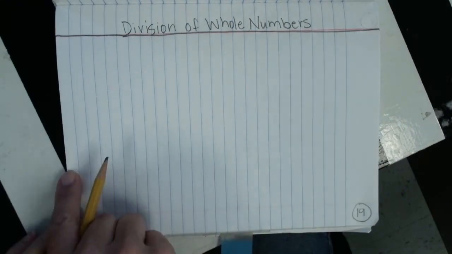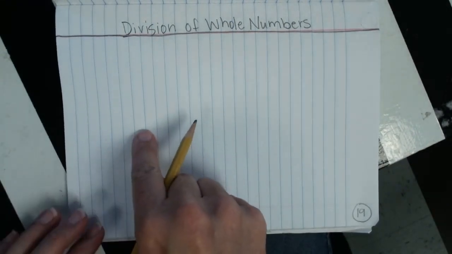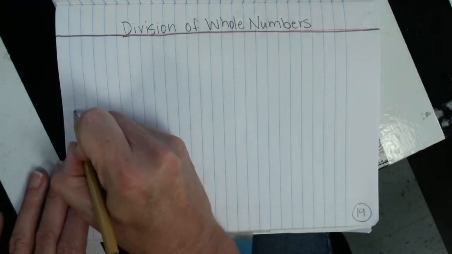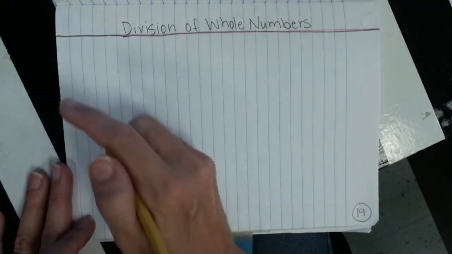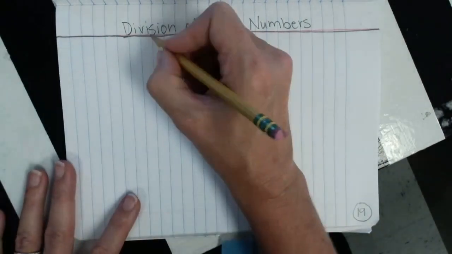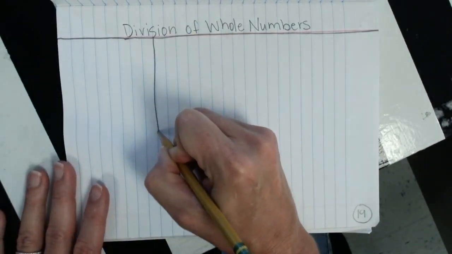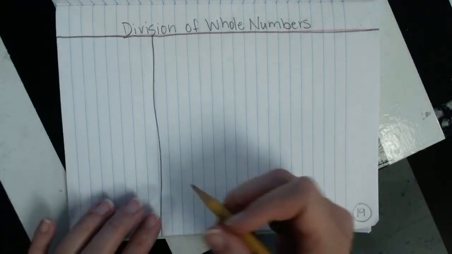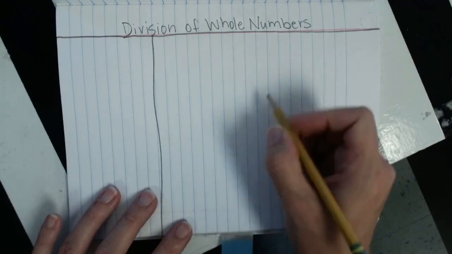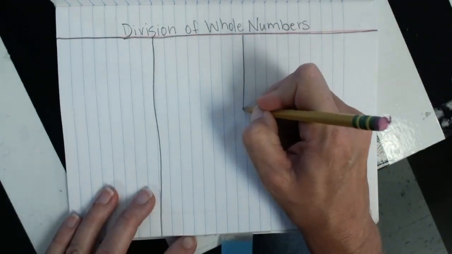I'm going to start at the back here, and I'm going to count up 8 spaces. So I'm going to count 8 lines from this piece right here. 1, 2, 3, 4, 5, 6, 7, 8. I'm going to draw a straight line down my notebook. I'm going to count to 8 one more time. 1, 2, 3, 4, 5, 6, 7, 8. We're going to draw another line.